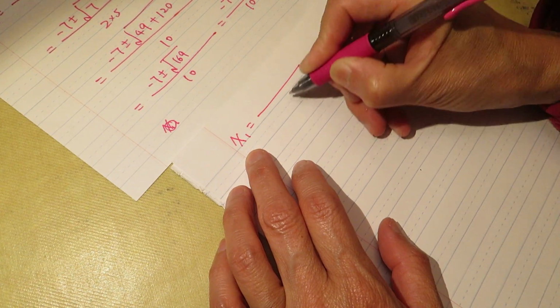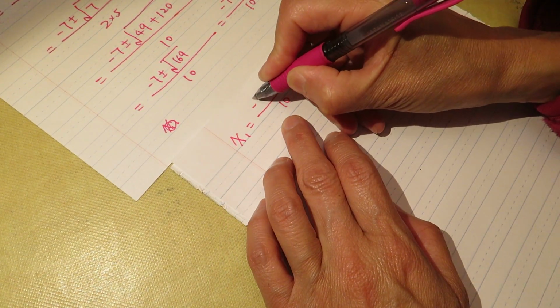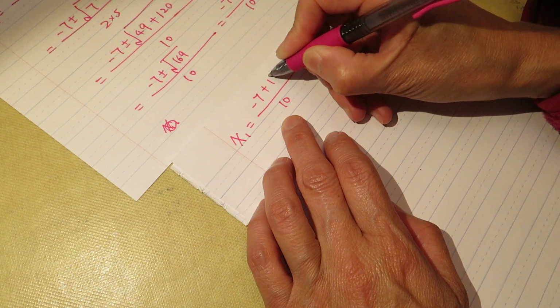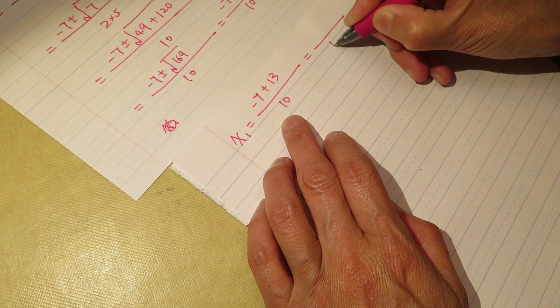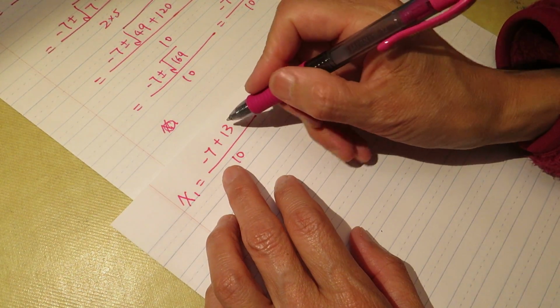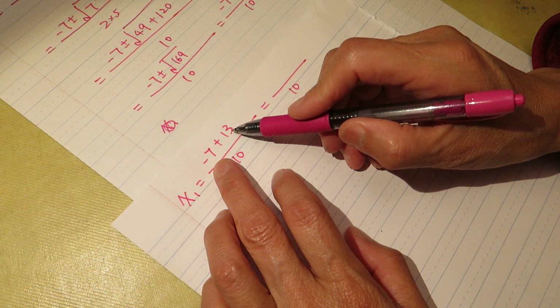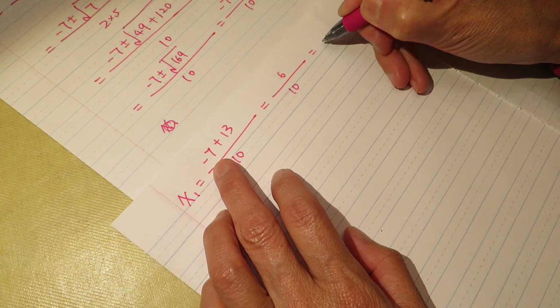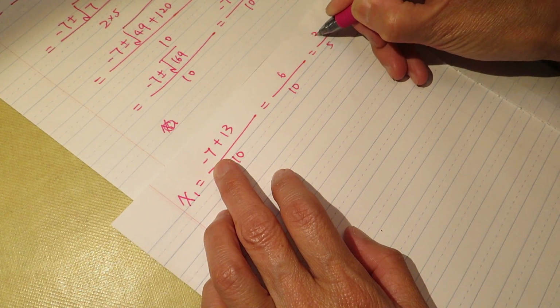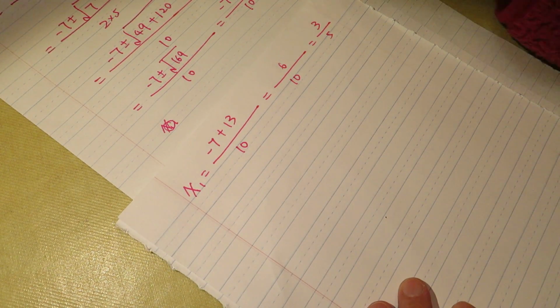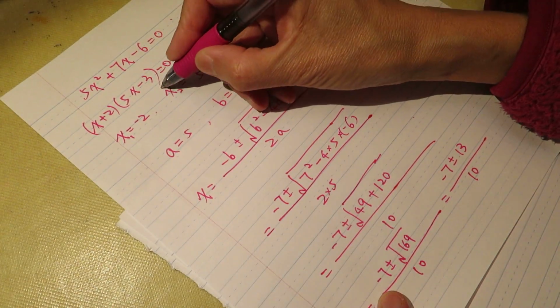x1 equals negative 7 plus 13 over 10, which is 6 over 10, equals 3 over 5. Do we get 3 over 5? Yeehaw!